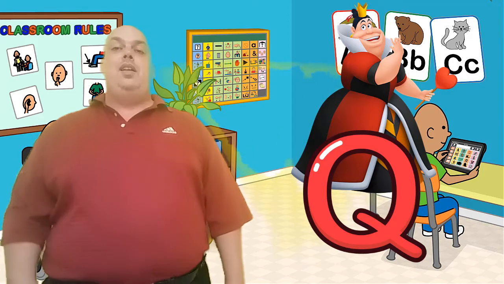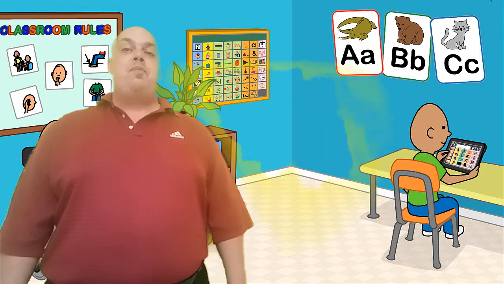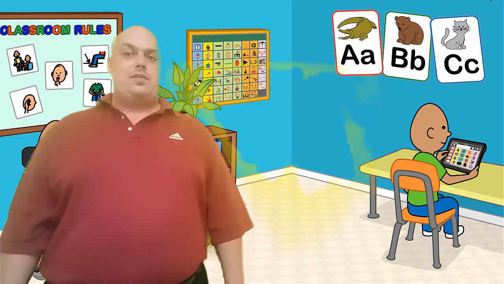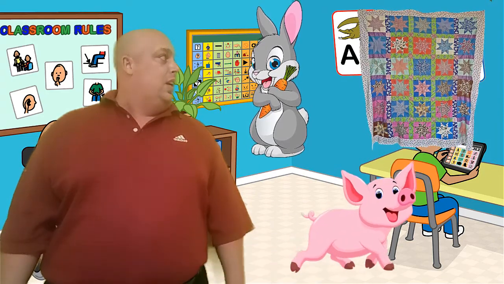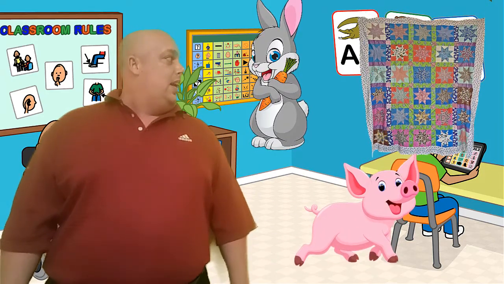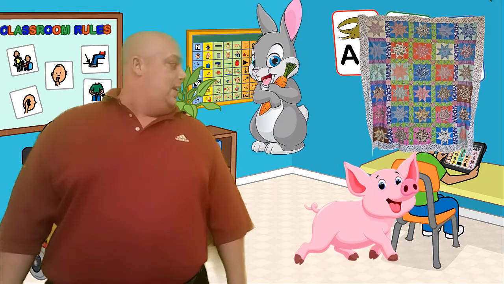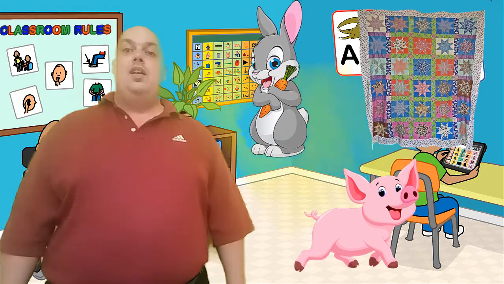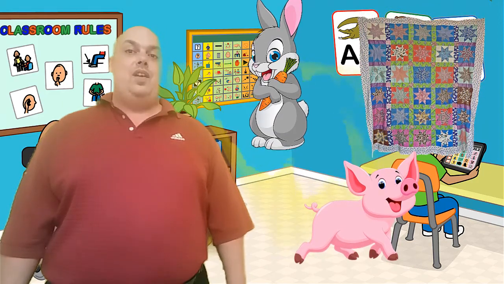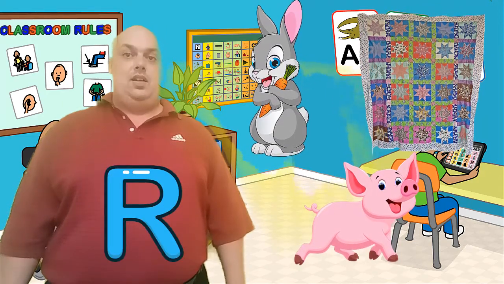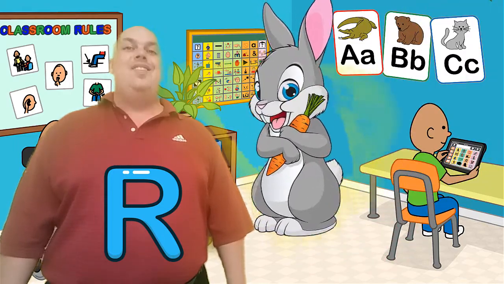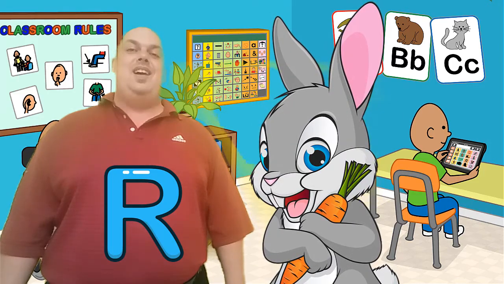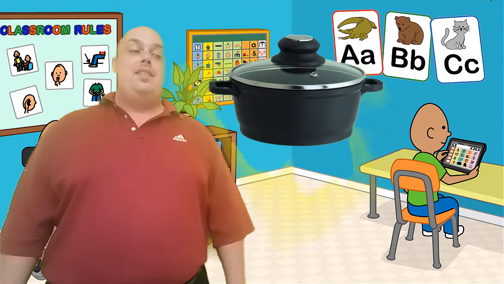Okay, so let's play another little game, just like we did last week, with those letters. Over here I see 3 pictures. I see a rabbit, I see a quilt, and I see a pig. Now, which one of those starts with letter R? Did you say rabbit? Very good. Rabbit starts with letter R. Excellent.